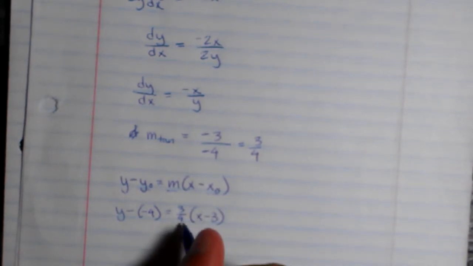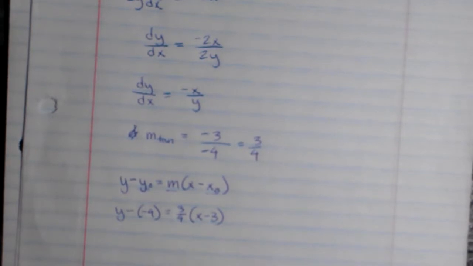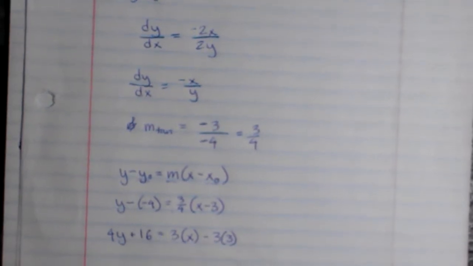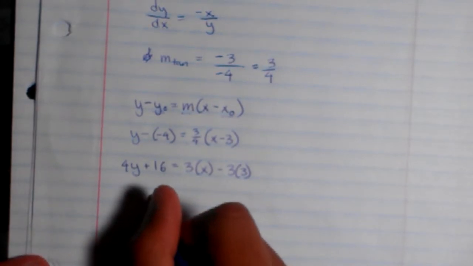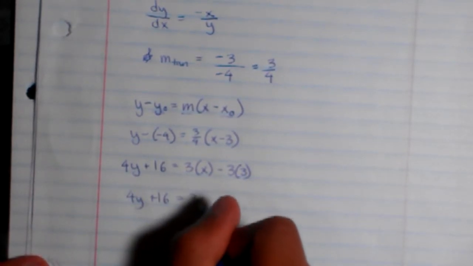And now if we multiply both the left and the right by 4 to get rid of this fraction here, we get 4y plus 16 equals 3 times x minus 3 times 3. And that equals 4y plus 16 equals 3x minus 9.